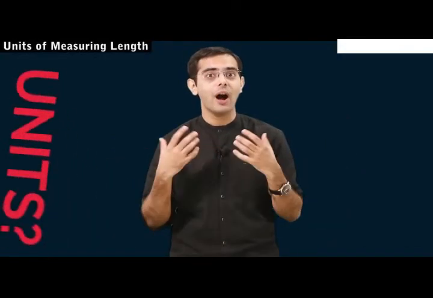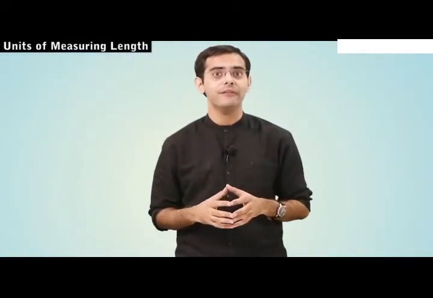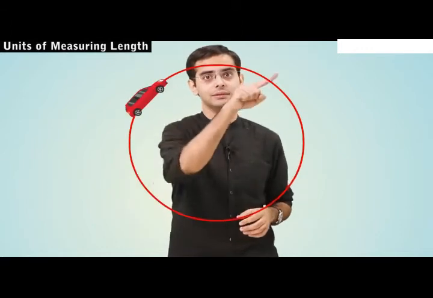And what does the unit mean then? Or how can we measure the length of an object if it moves randomly in a zigzag path, just like the way it did in this particular case? Or let's say even in a circular manner. Well, let's answer these questions one by one. So first let's discuss units.